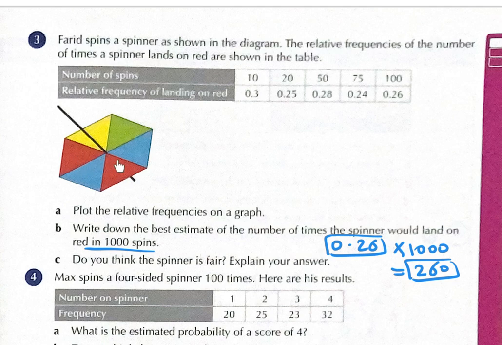How many red sections do you have? And what about the total? We have 6 in all. So 2/6, which is 1/3. Okay? So we have 1/3 of the sections are red.